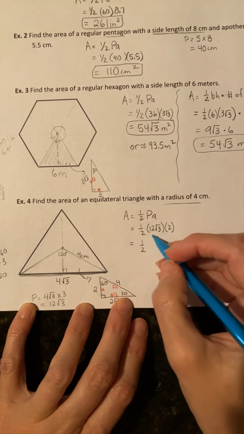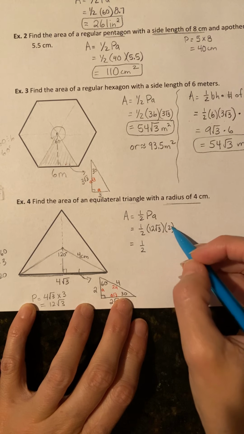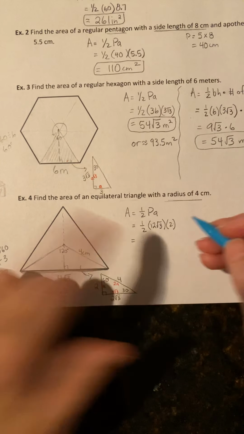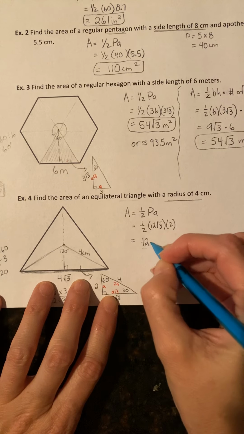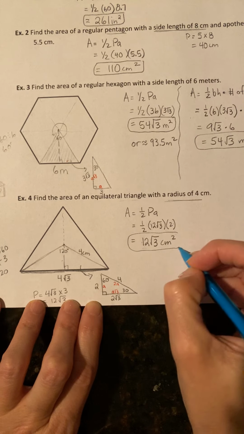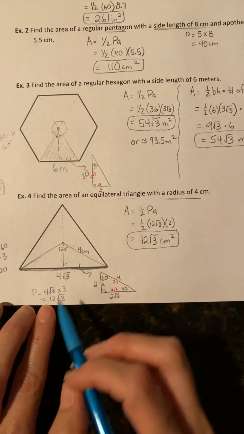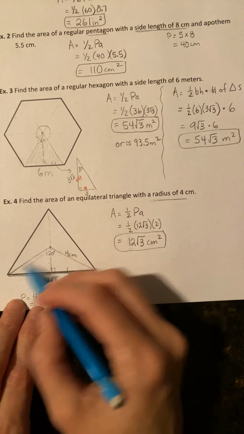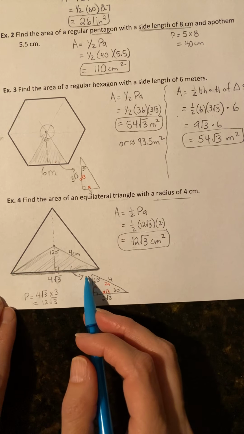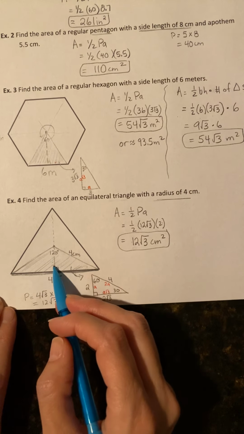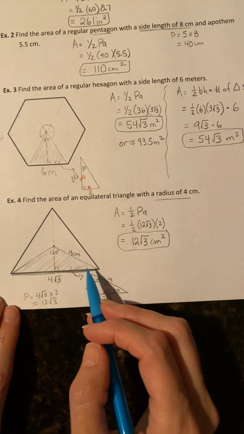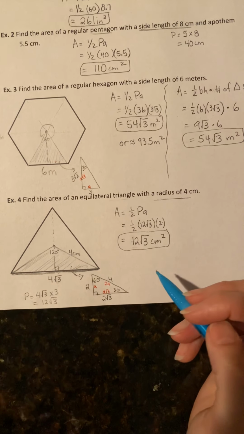And anytime you have a 2 in here, half of 2 is 1, so that's just going to cancel. 1 times 12 radical 3 is 12 radical 3. 12 radical 3 centimeters squared. Okay, again, you could have done the area of this triangle, which would be 1/2 times 4 radical 3 times 2. Remember that height's 2. And that would be 4 radical 3, and then multiply it by 3 triangles, and you get that same answer.